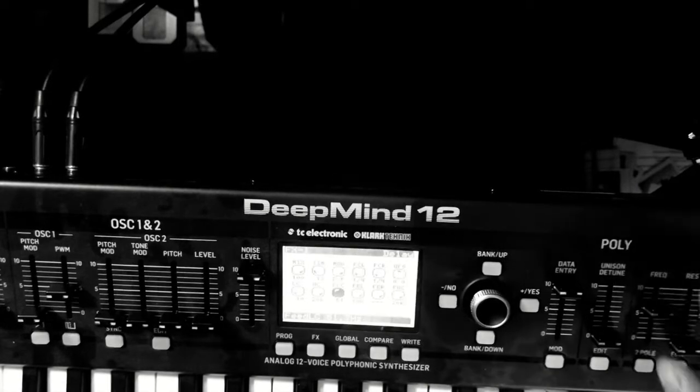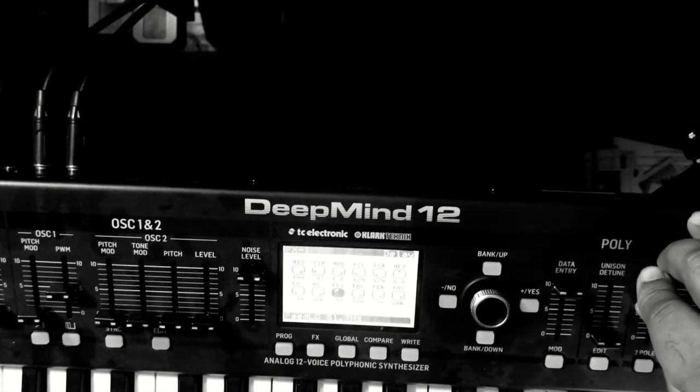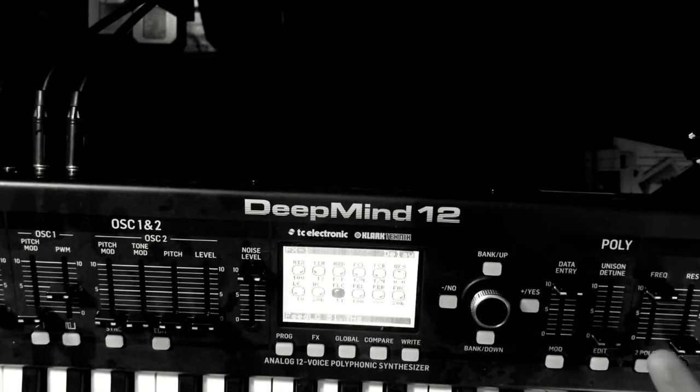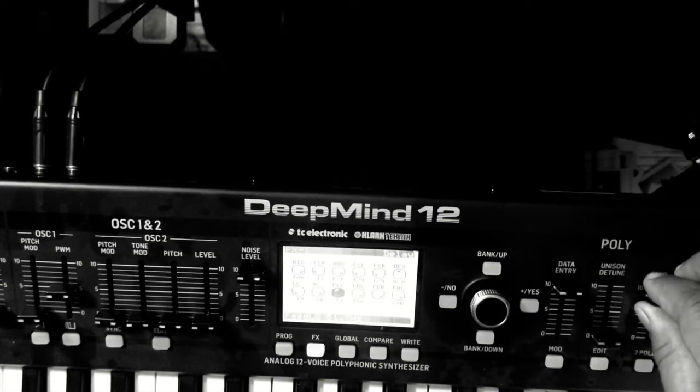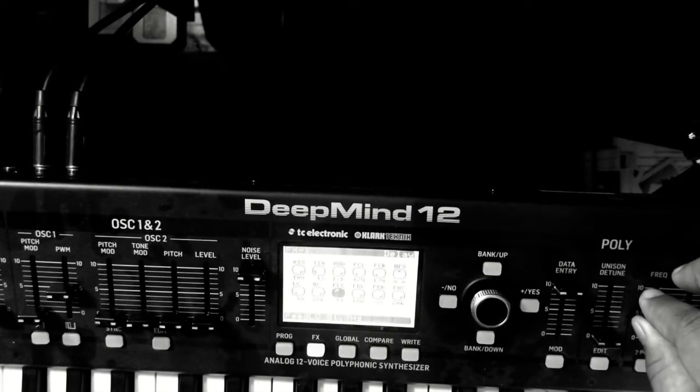And you get this nice sounding string. I just turned the filter frequency up. Turning the filter frequency down.